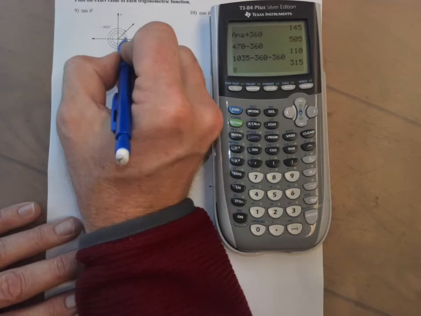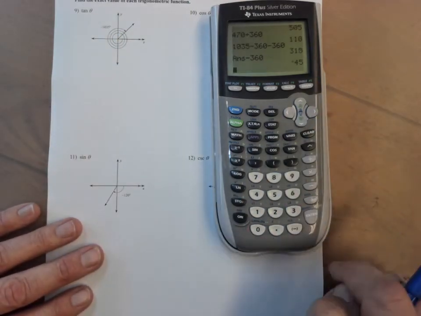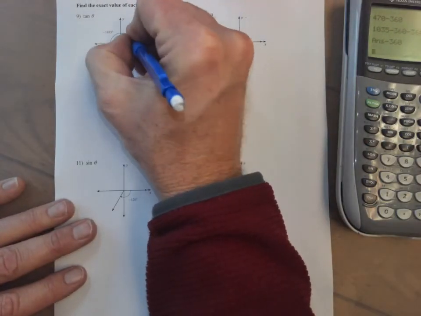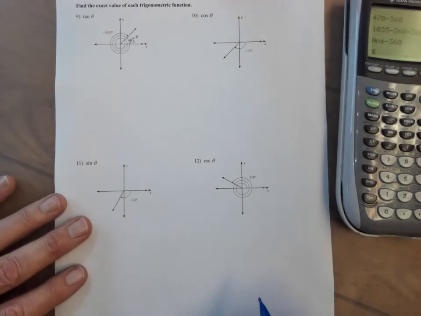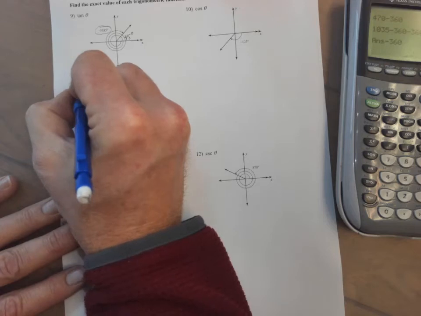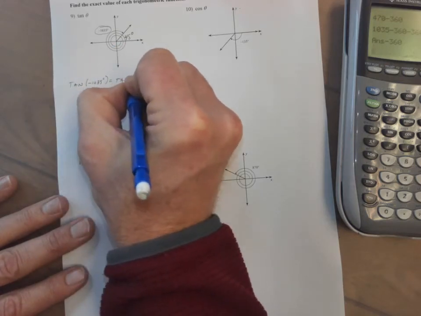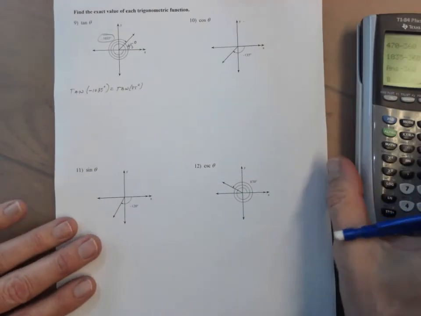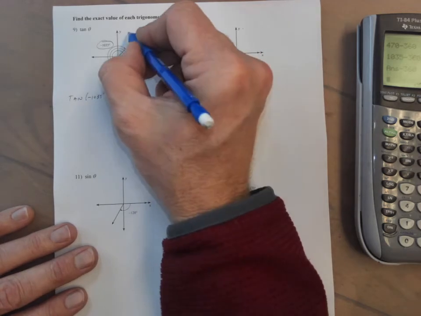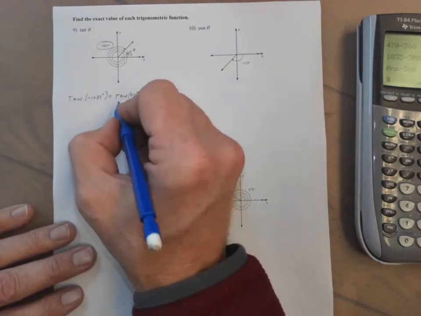Well, so that means that in our third rotation, we've gone around 315 degrees, which means I am 45 degrees short of a full rotation, which makes that reference angle 45 degrees. So now the tangent of this angle is the same as the tangent of 45 degrees. Now remember, we do have to take into account the signs, positive or negative. And because we're in the first quadrant, we know that all of their trig functions are positive, so I don't have to worry about that.